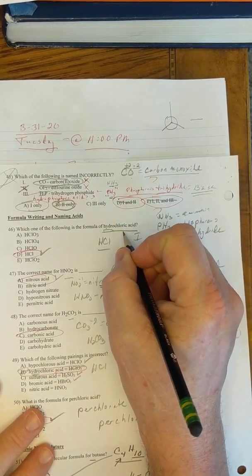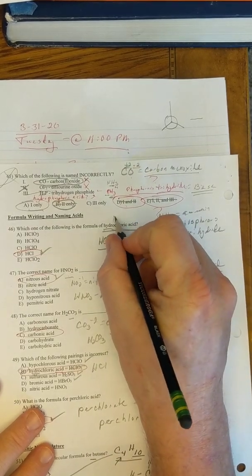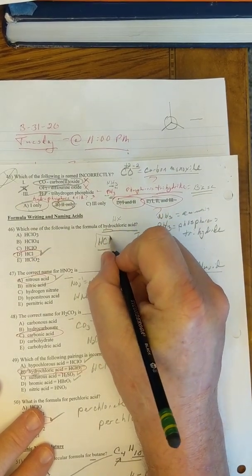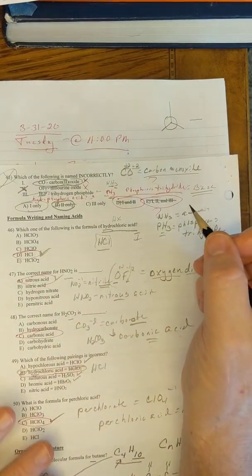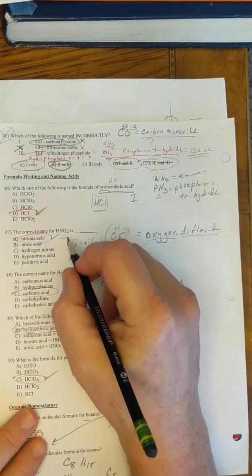What's the formula of hydrochloric acid? It's a binary acid, which is just 2 things. So it's HCl, D.